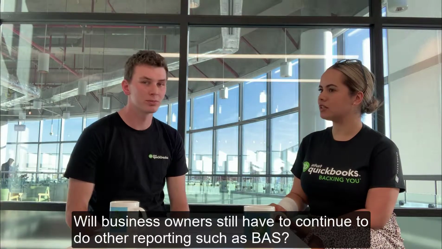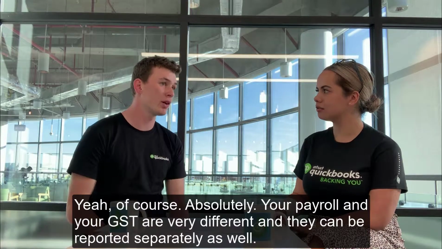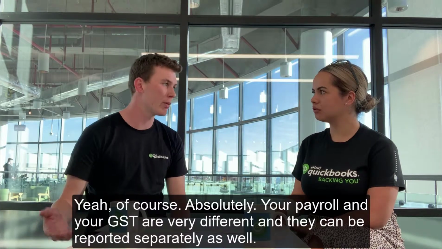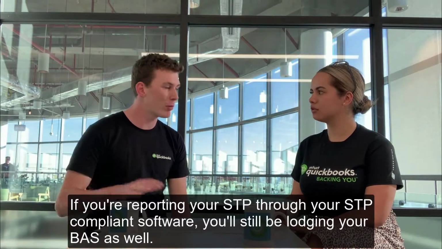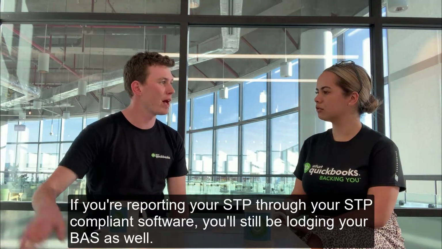Okay. Will business owners have to still continue to do other reporting, such as BAS? Yeah, of course, absolutely. So your payroll and your GST are very different, and they can be reported separately as well. So if you're reporting your STP through your STP compliant software, you'll still be lodging your BAS as well.